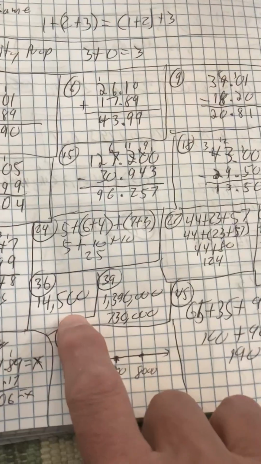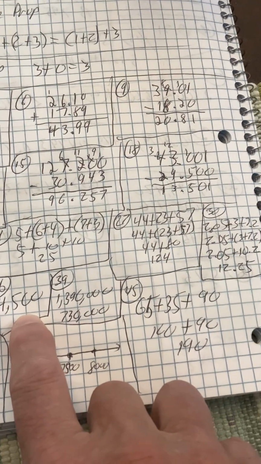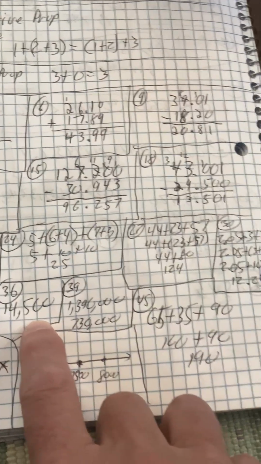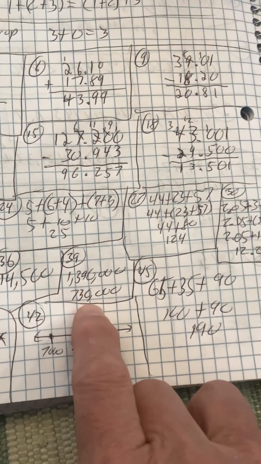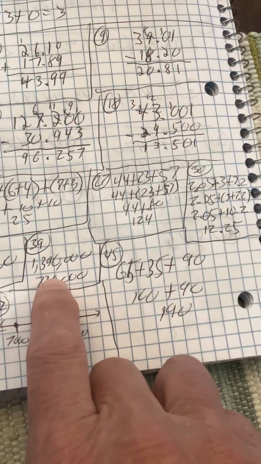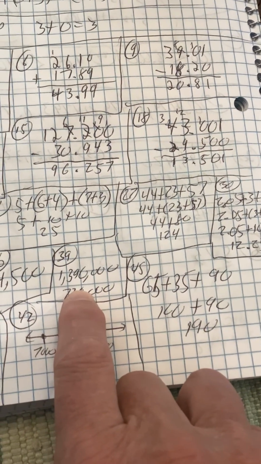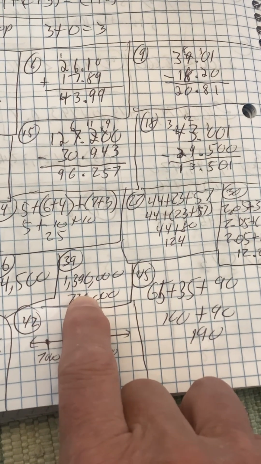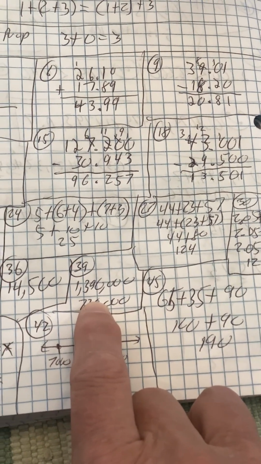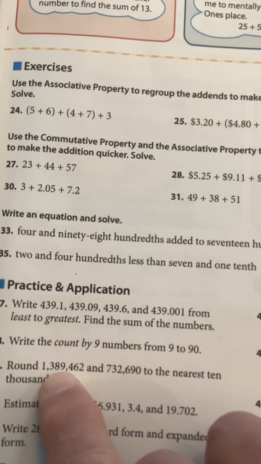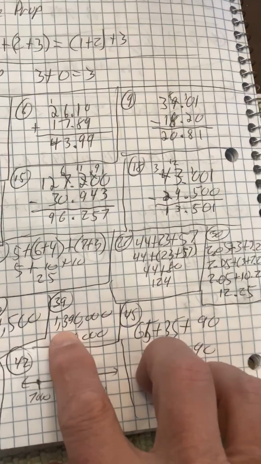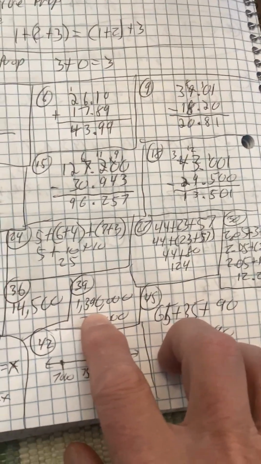Number 36, add 1,000, so that's 14,500. Number 39, the first one, if I round to the nearest 10 thousand, the 8 is in the 10 thousands place, and the 9 next door, so that's 1,390,000.